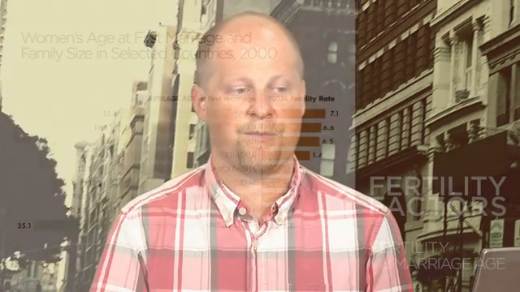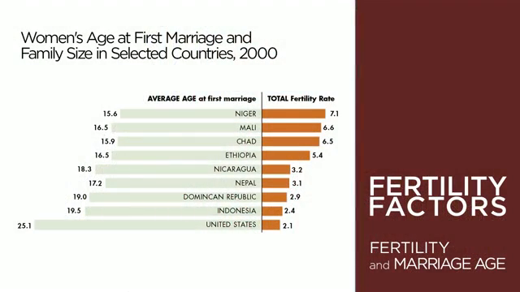When women marry later, they have fewer children. US women marry on average when they're in the mid-20s, and the US has a replacement fertility rate, that is, we're about 2 births per woman. The top 4 countries shown here have much lower marriage ages, as you can see, in their mid-teens. And so they also have much higher fertility rates. So again, we can see the social expectations of what women can do can be a big part in fertility rates.